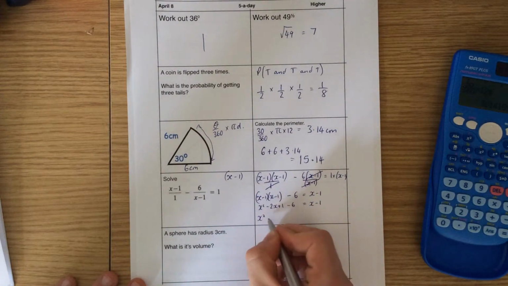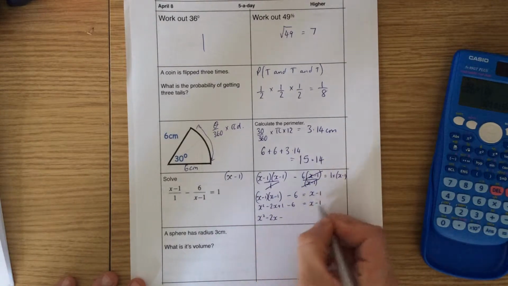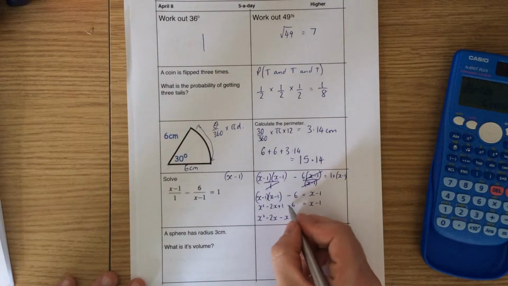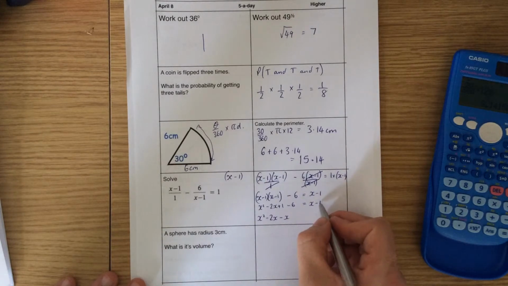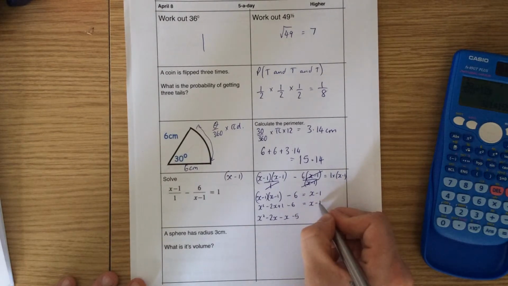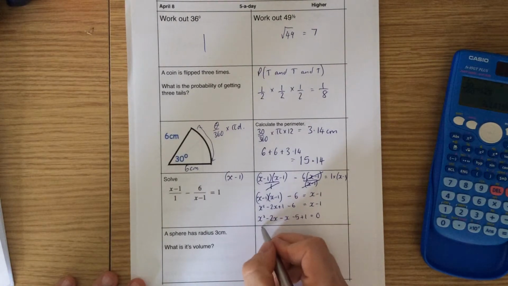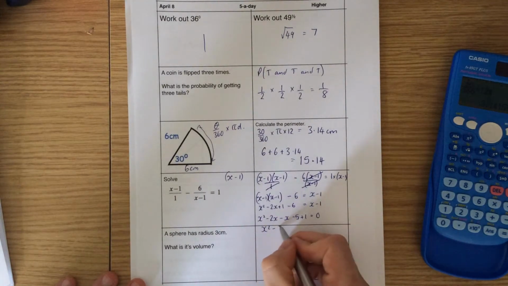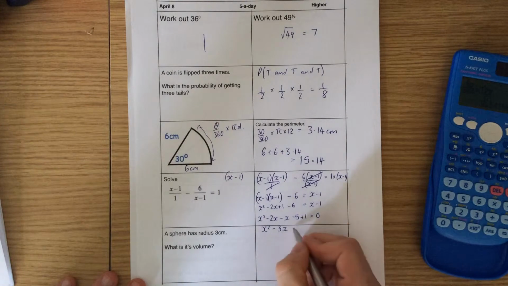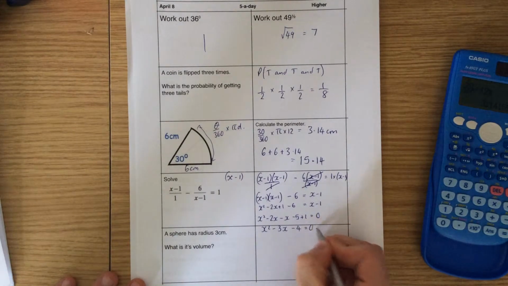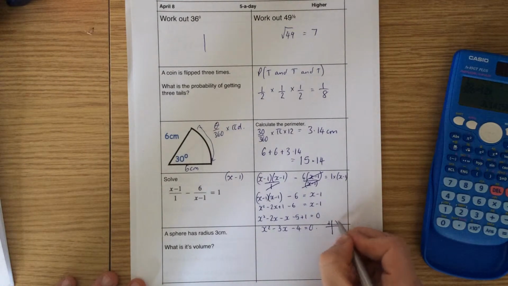So we get x squared minus 2x minus another x, plus 1 minus 6 is minus 5. So it's minus 5, and then that minus 1 will come over to become plus 1, equal to 0. So we get x squared minus 3x, minus 5 plus 1 is minus 4, is equal to 0. Then we're looking for two numbers that add and multiply. They need to add to make minus 3 and times to make minus 4.